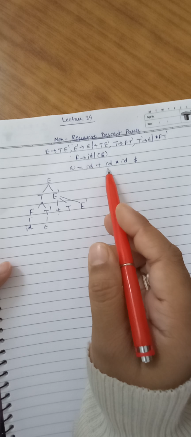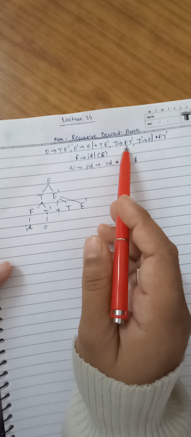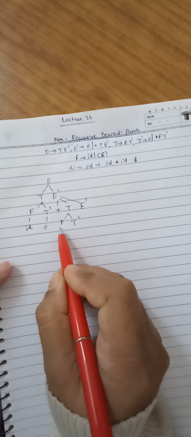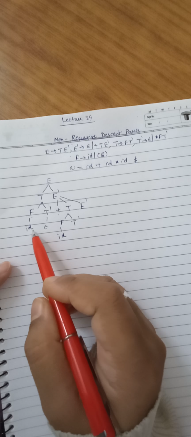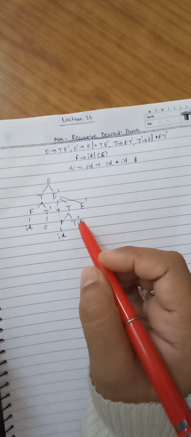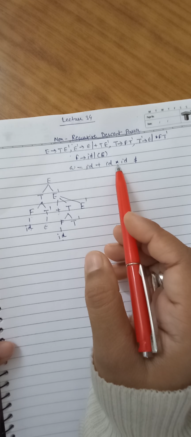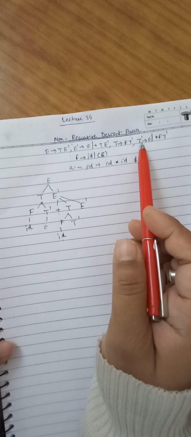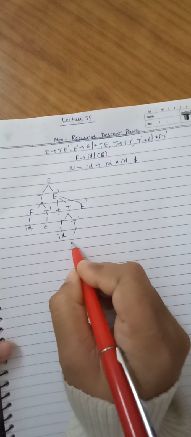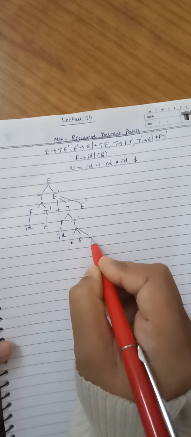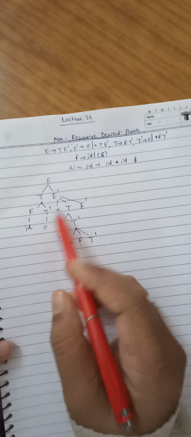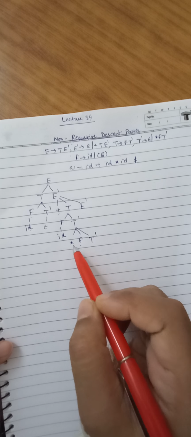Now what is the requirement? Next id. So T again, we will take the same F T', and from this F we will get the id. So we will get id plus id. From here now T', what is the requirement? Now we require multiplication. So we have the production T' → * F T'. So we will take this production here, star F T', and from this F we will get another id. What is required? id plus id star id.